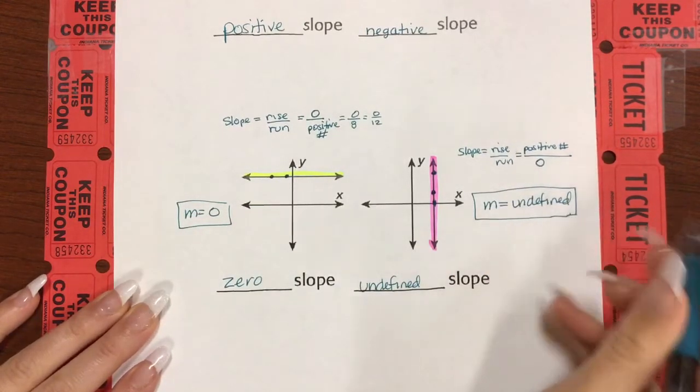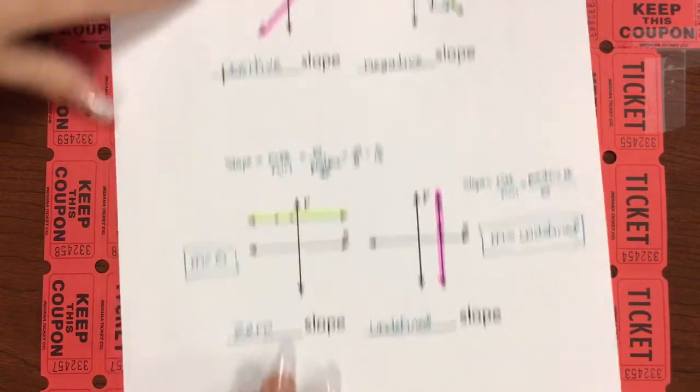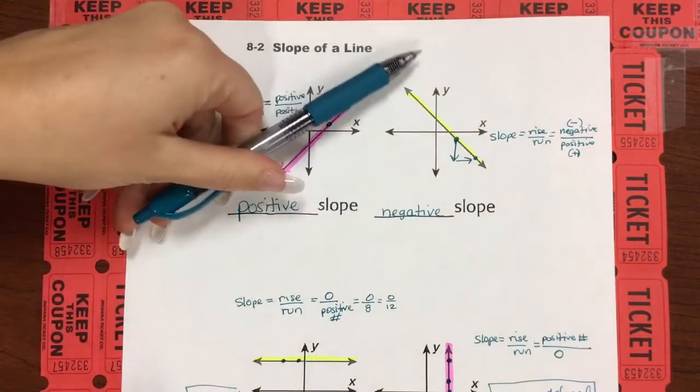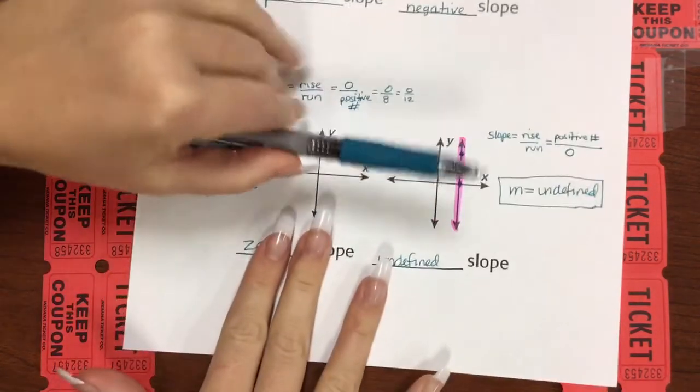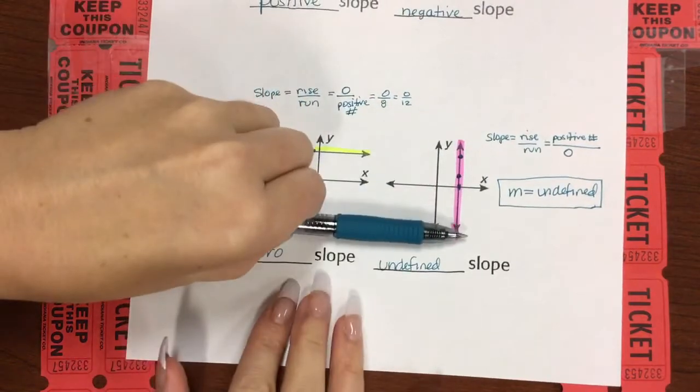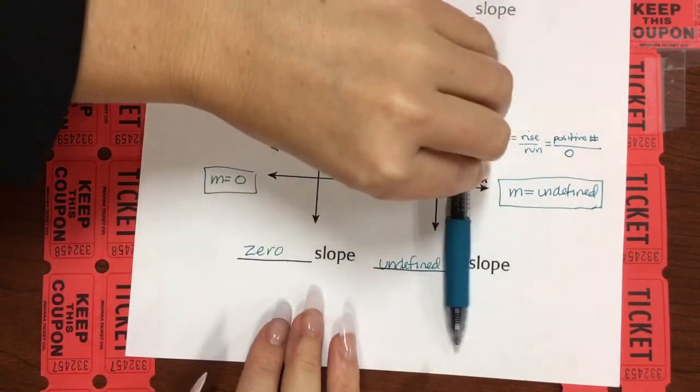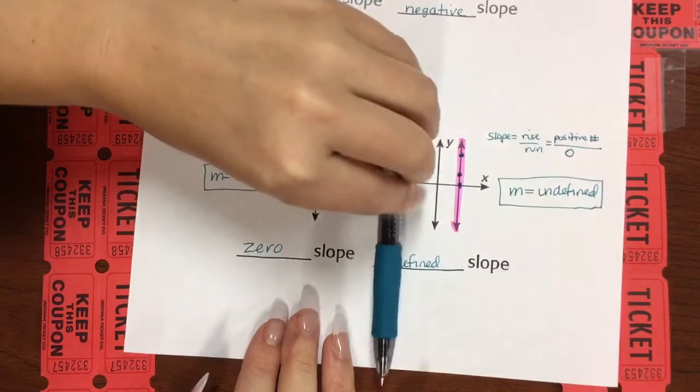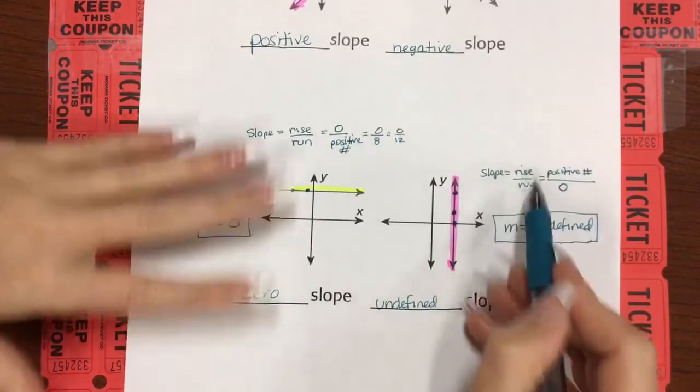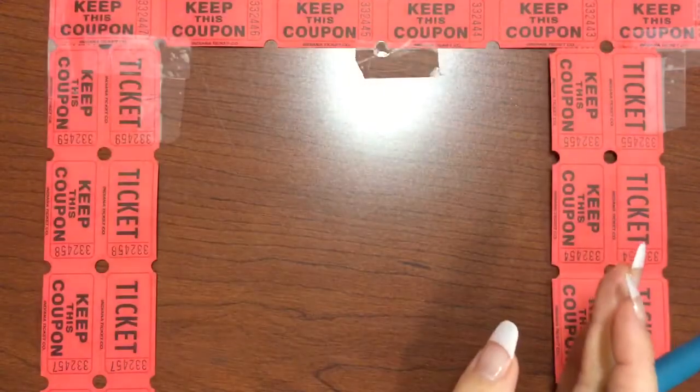All right, so let's look at some problems. So there we go. Recap: positive slope, negative slope, 0 slope, no matter where it is. Horizontal lines are always 0 slopes, and vertical lines are undefined slopes. And lastly, the slope is the rise over the run. Okay, let's look at some examples.